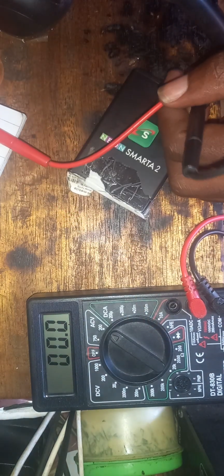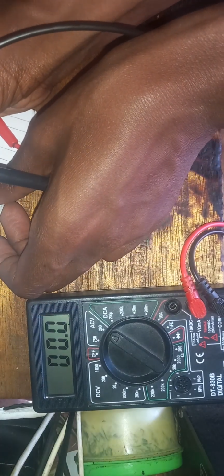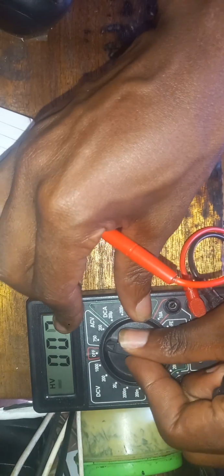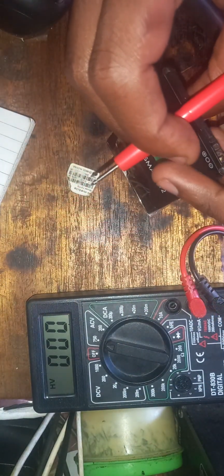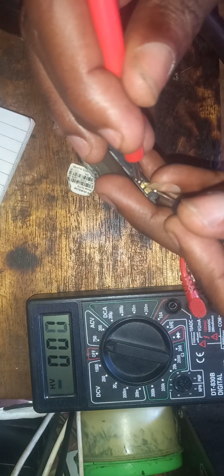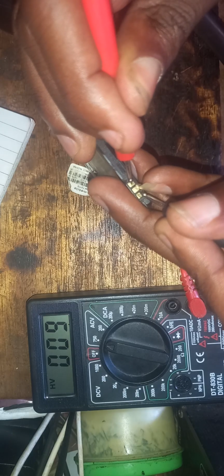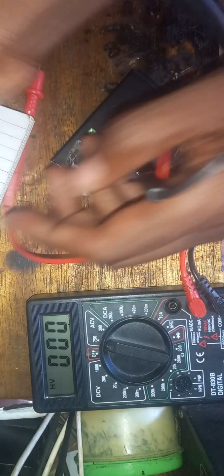8.5. Our battery, it is 0.85. Okay, let's go to 750 and see what we will get there. I want you to check the reading. Okay, what we are getting there is 009, the same with the first one.